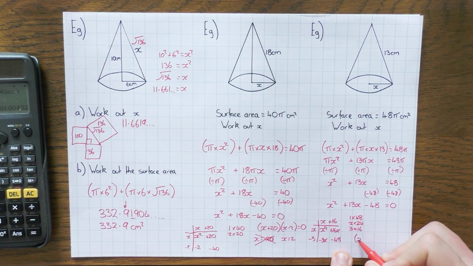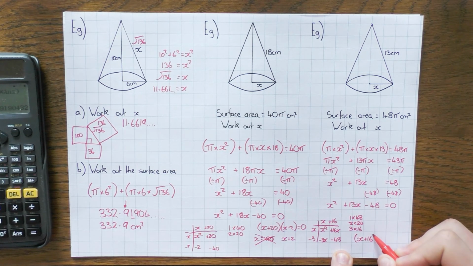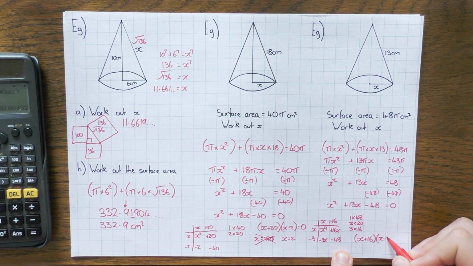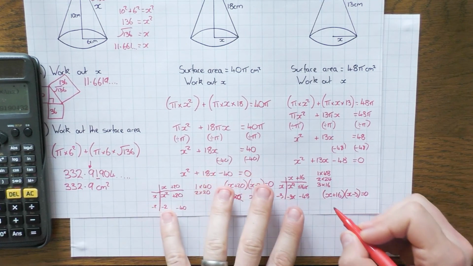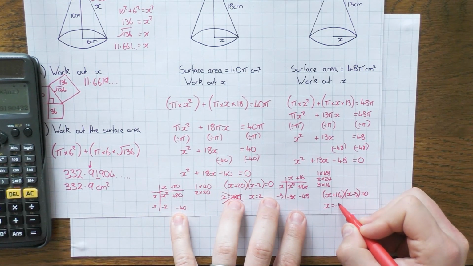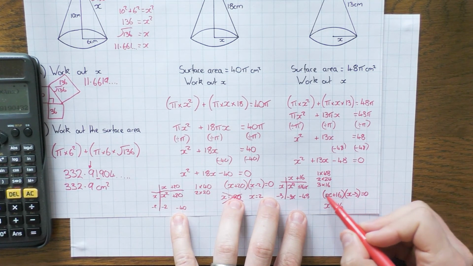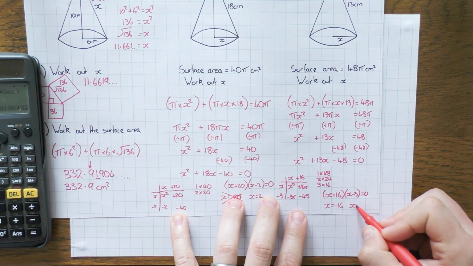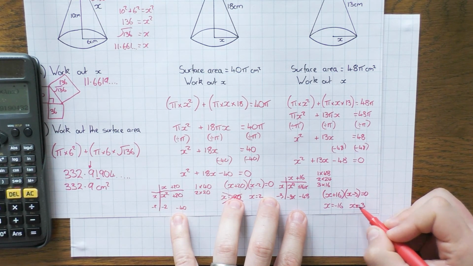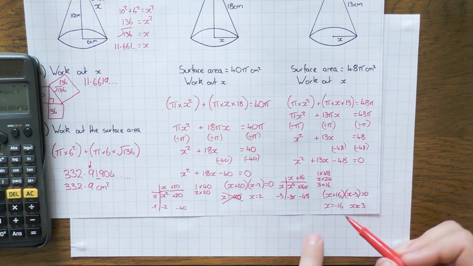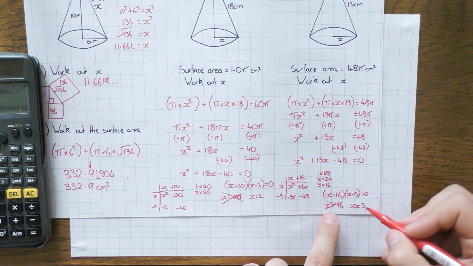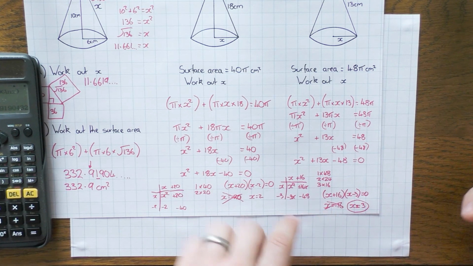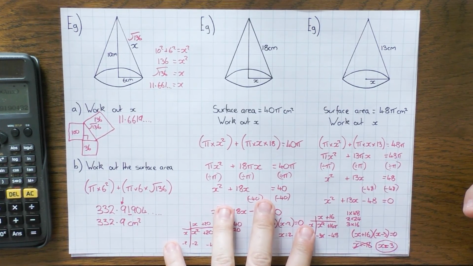And then if I write that out, I have x plus 16 in one bracket, x minus 3 in the other equals 0, in which case, I'll just move it over here, x will equal minus 16 to make that bracket equal to 0. x equals 3 to make that bracket 0, and just like over here, you can't have a negative radius, so minus 16 is out, so the answer there is x equals 3.